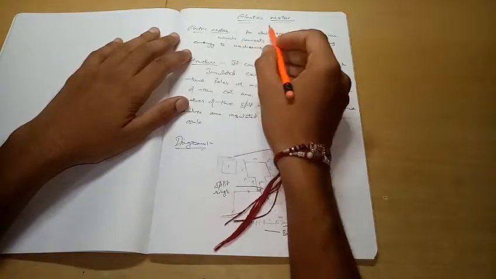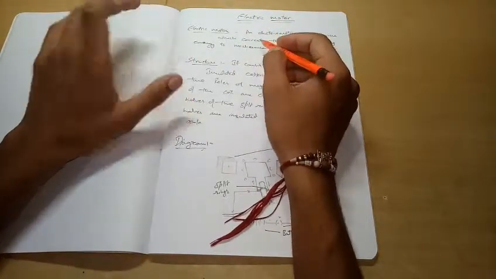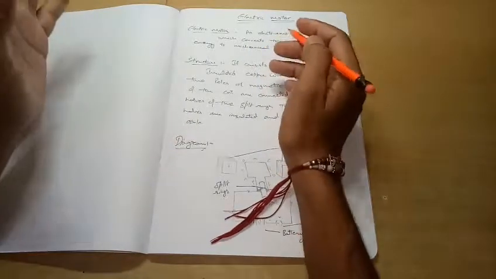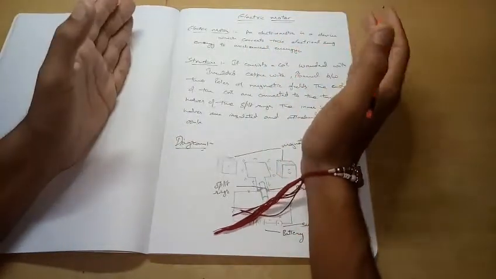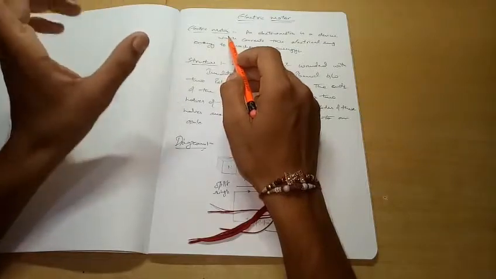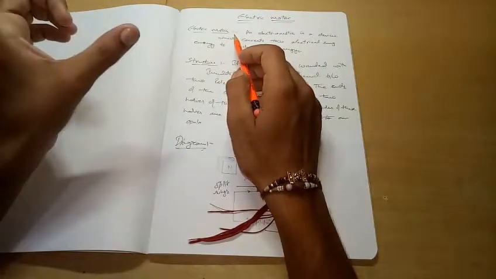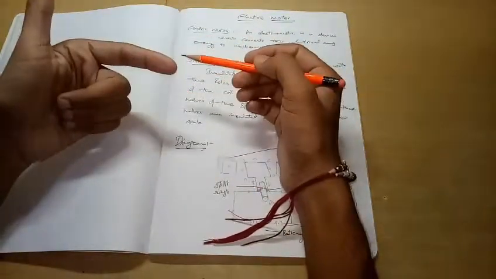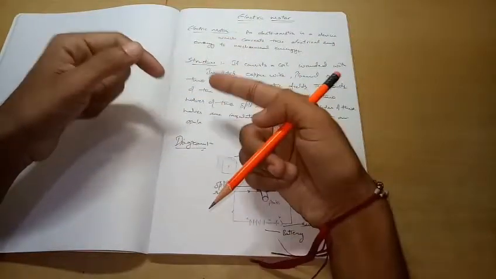As you can see here, our topic is electric motor. First of all, we'll start with the definition of electric motor. The first question is, what is electric motor? Here you can see the definition of electric motor. Electric motor is a device which converts the electric energy into mechanical energy.